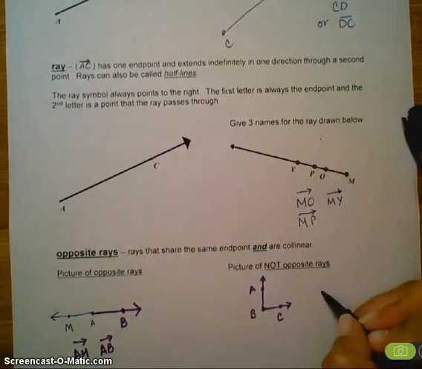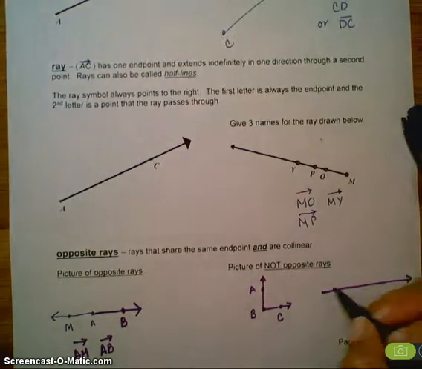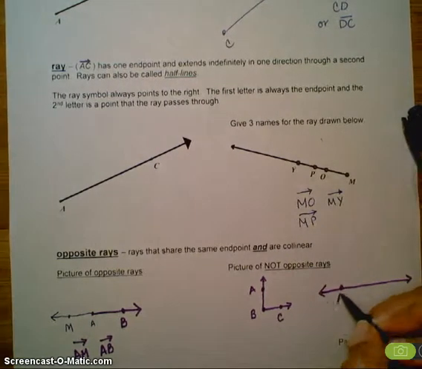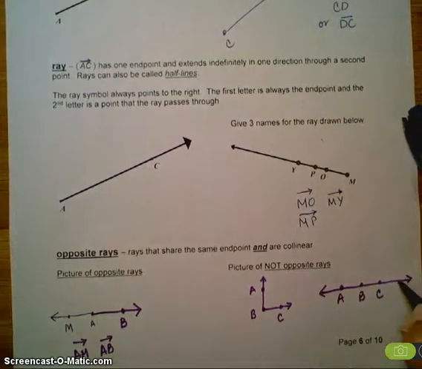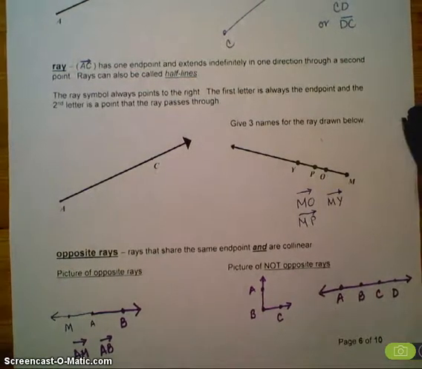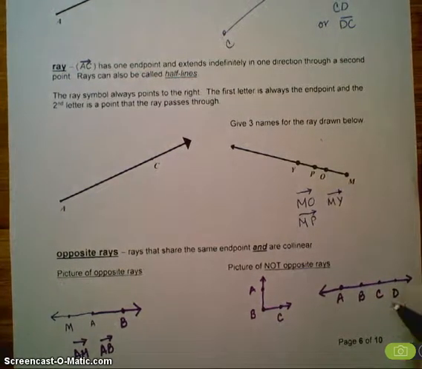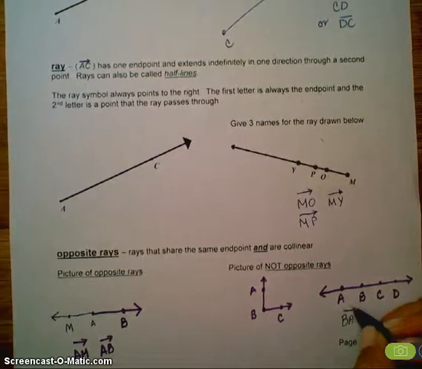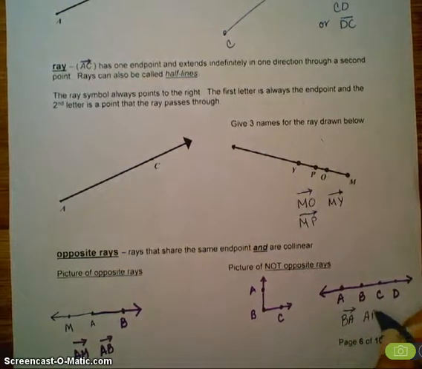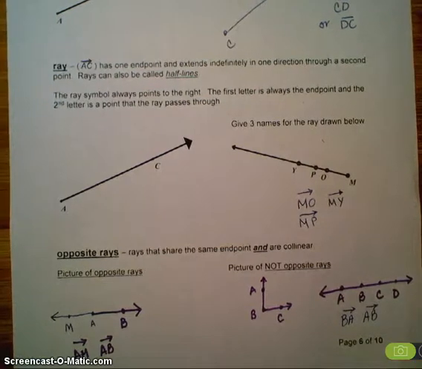Another example of not opposite rays would be if I had a picture like this. And this is everybody's favorite answer that doesn't work. If I said ray BA and ray AB. Okay?